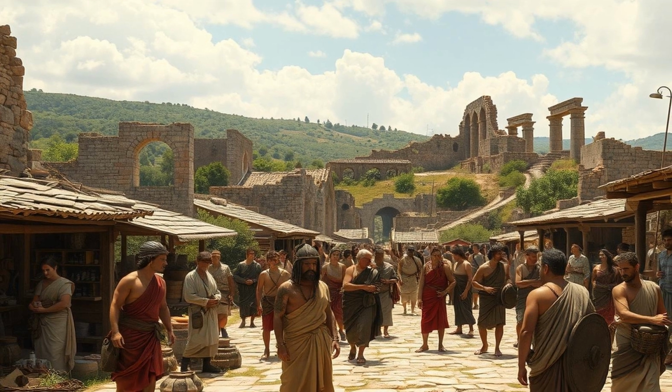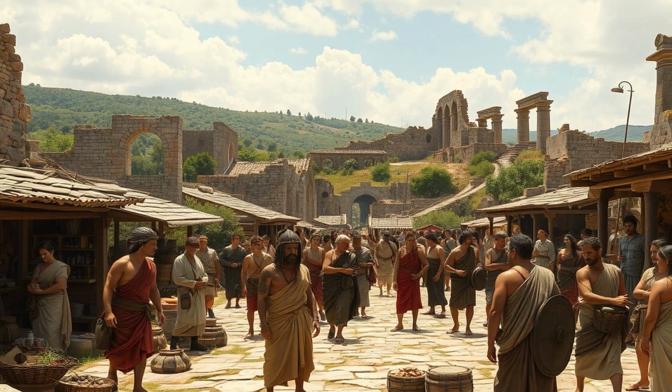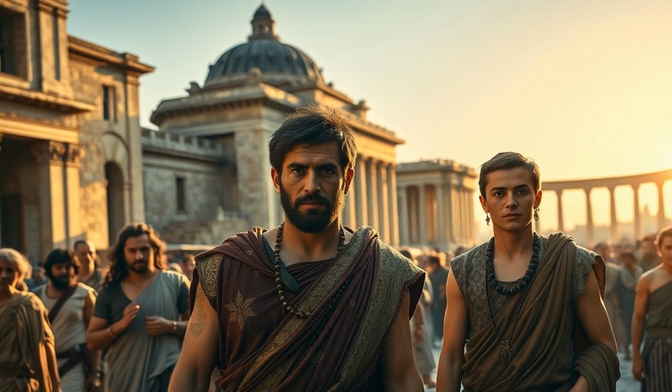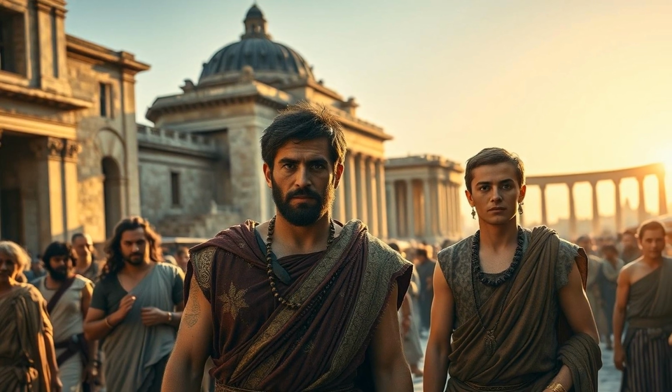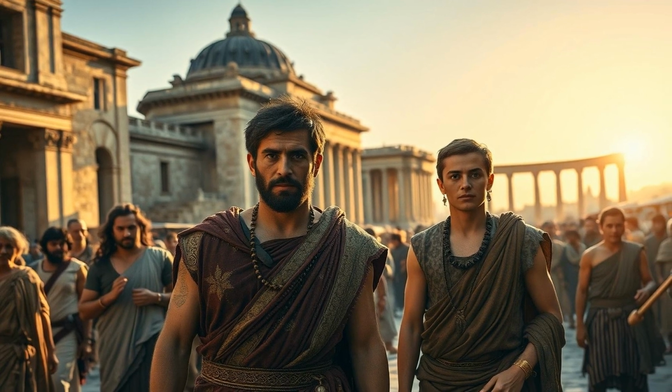But it's not just economics and military concerns that undermined the Roman Empire. The social fabric of their society began fraying. As wealth became concentrated in the hands of a few elite families, a growing divide emerged between the rich and the poor.